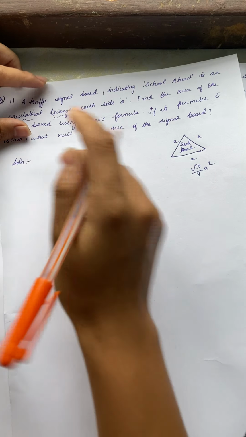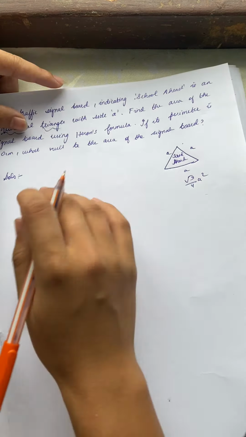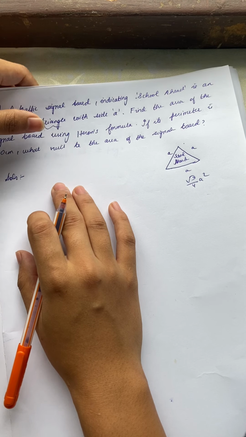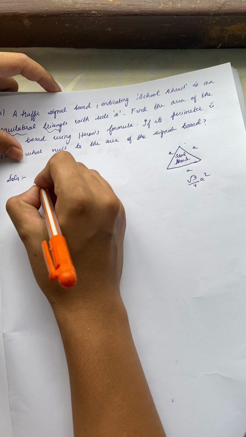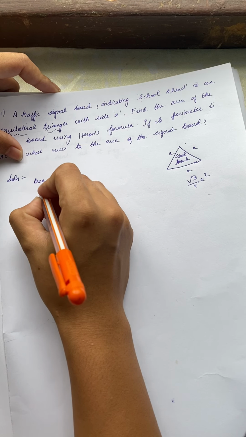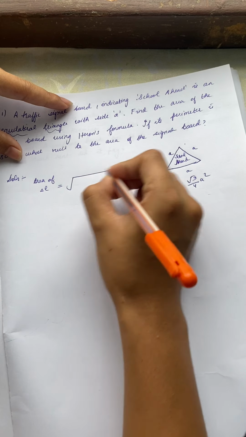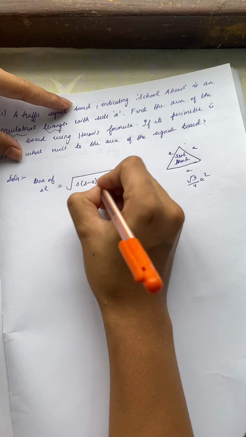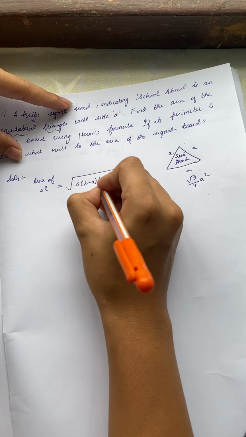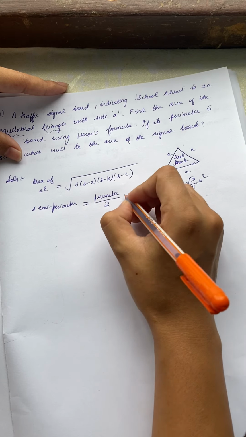Solution. First, what is Heron's formula? Area of a triangle by Heron's formula is the square root of s(s minus a)(s minus b)(s minus c), right? And what is s? It's the semi-perimeter. The semi-perimeter is the perimeter by 2, half of the perimeter.